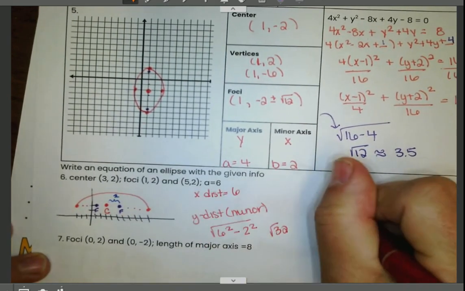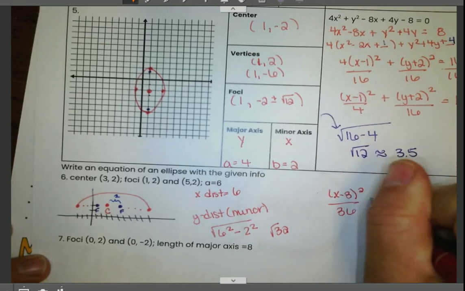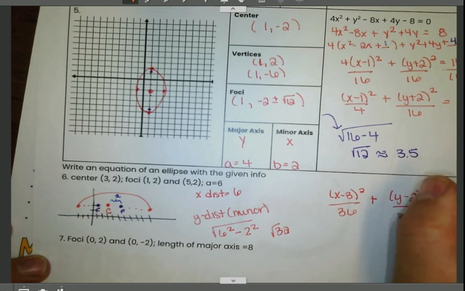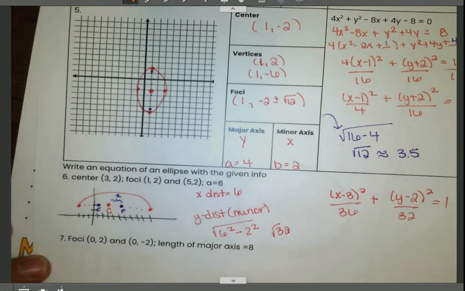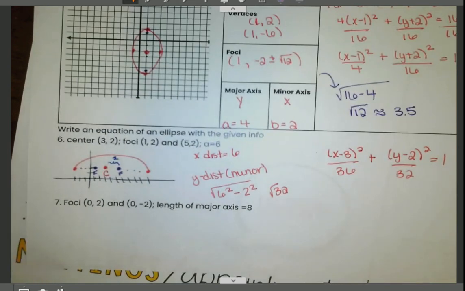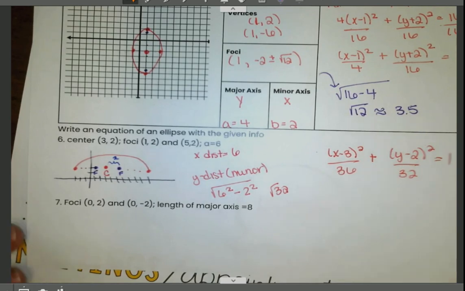So now our equation, because we have a different center, even though this feels a lot like the other example, is going to look like this. And done. We can do the same thing in a vertical direction. So I would like you to try 7 and 8, and I will put them in the video, and then I'm going to go over 9.